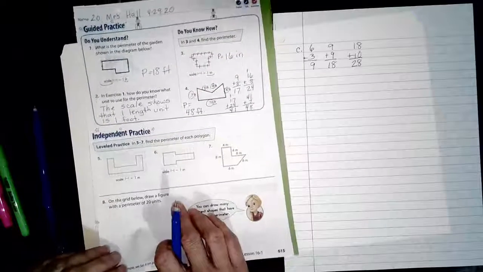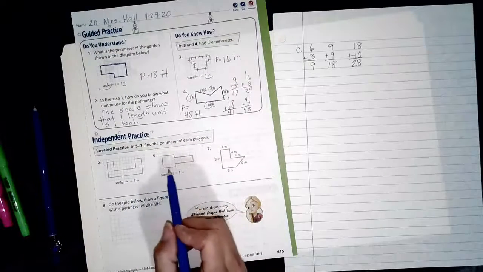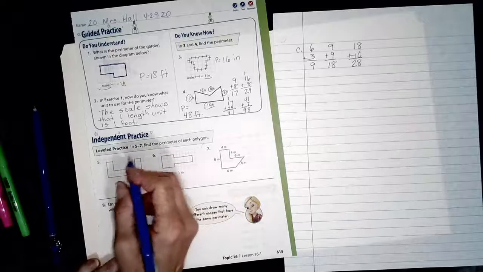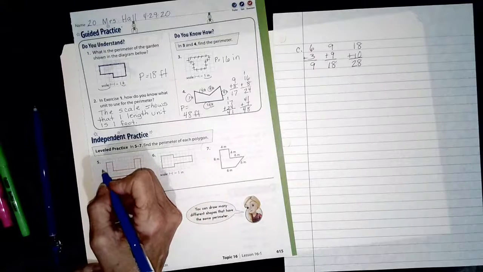So down on 5 through 7, we're simply finding the perimeter. So remember, I can count my unit length.